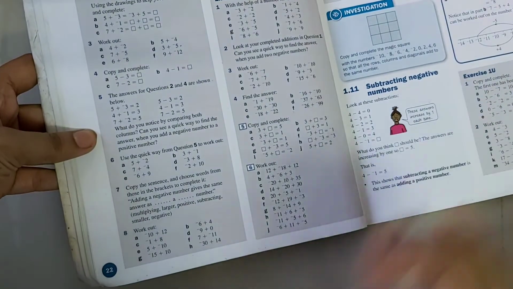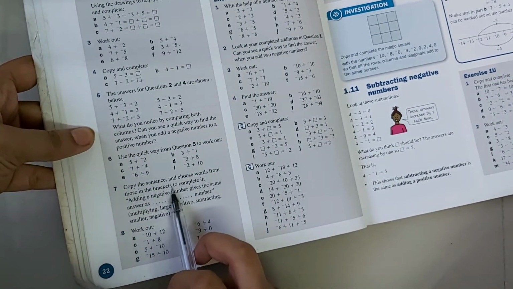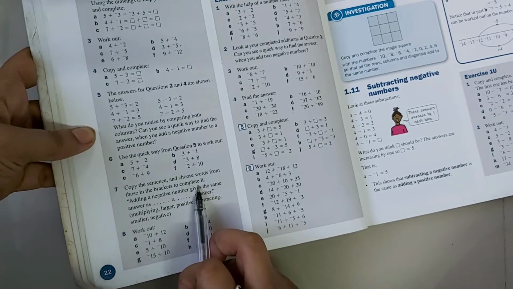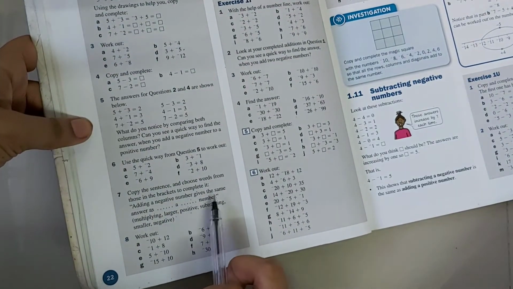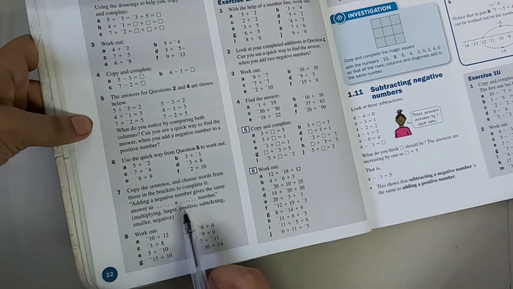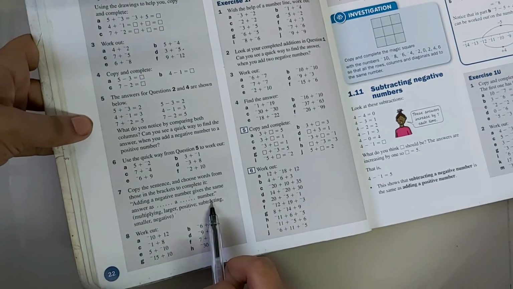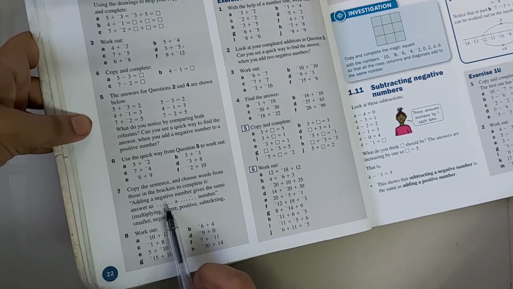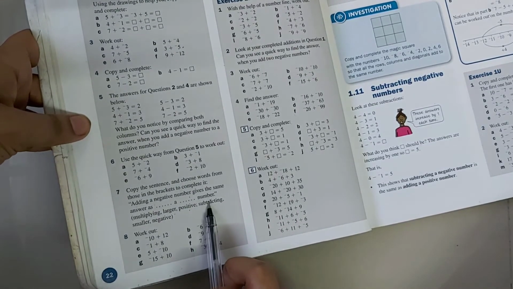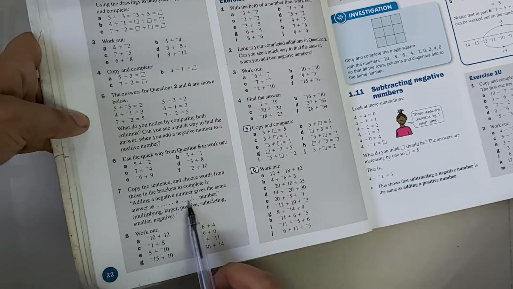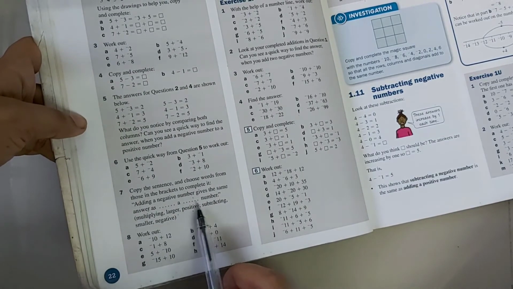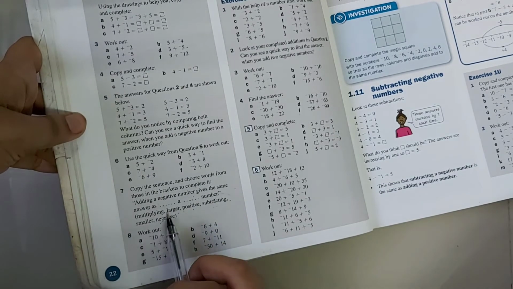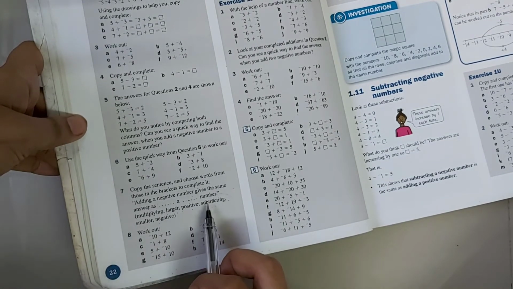Next. Question 7. Copy the sentence and choose words from those in the brackets to complete it. Adding a negative number gives the same answer as dash or dash number. That is nothing but adding a negative number, he's saying. So our answer will be subtracting a positive number. Right? Adding a negative number gives the same answer as subtracting a positive number.